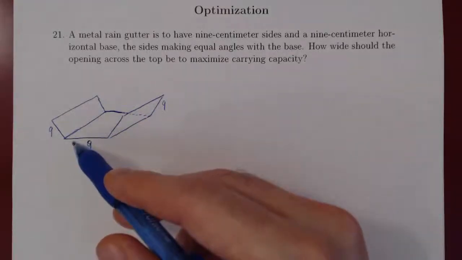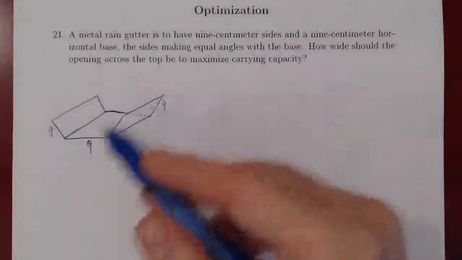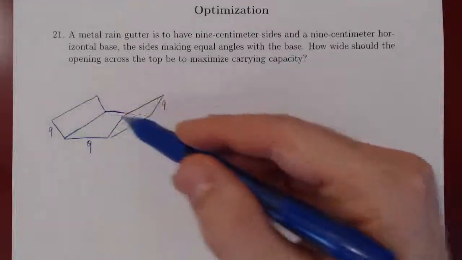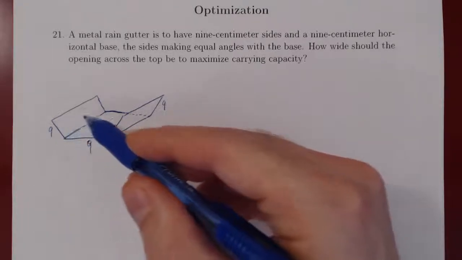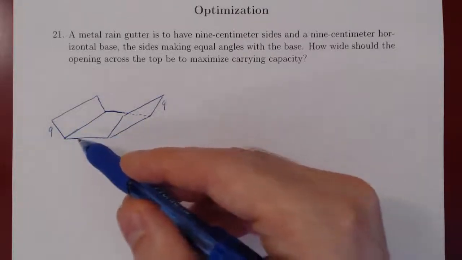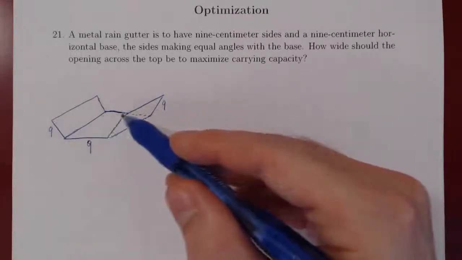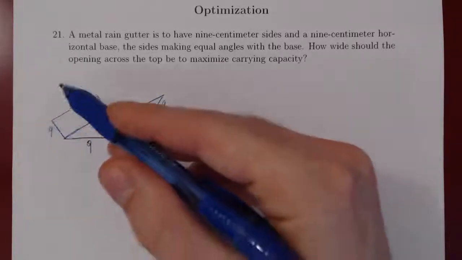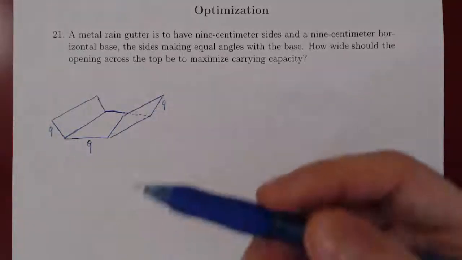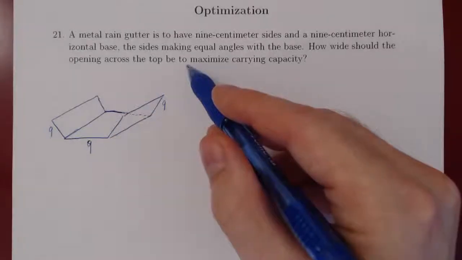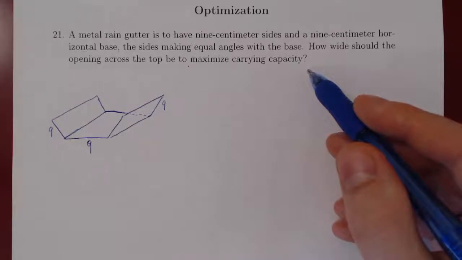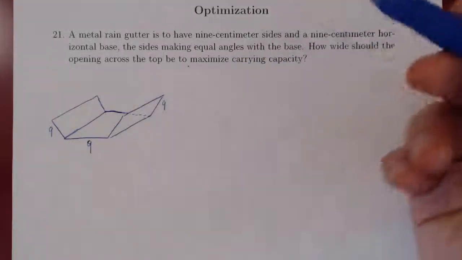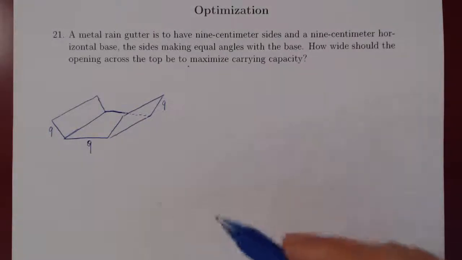Well, the idea is, how do you measure the flow of water? If you think of it, this is the area of a cross-section of our gutter, right? If you look at this, you have a trapezoid, and if you maximize the area of this trapezoid, you will maximize the area of the cross-section of the rain gutter, and by the same token, you will maximize carrying capacity, the volume of water that can flow through your gutter per a fixed amount of time.